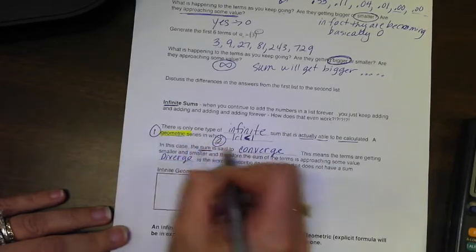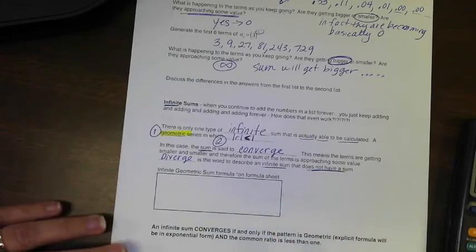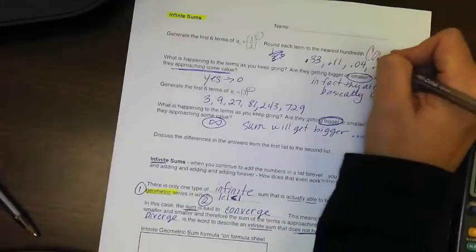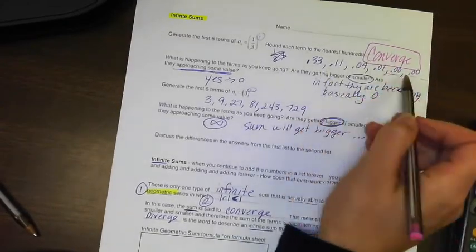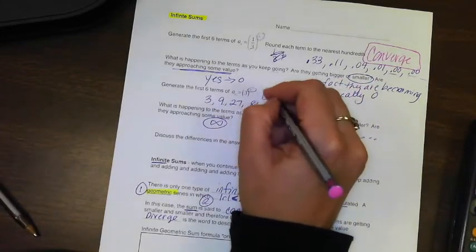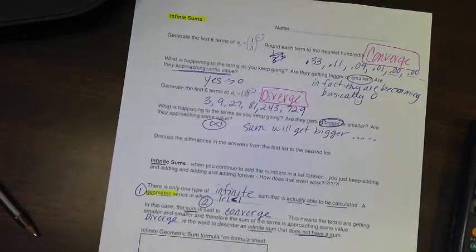Diverge is the word to describe an infinite sum that does not have a sum, like this one. So this would converge because the numbers are all getting smaller and smaller and smaller, so you can just add them together. This diverges because the numbers are getting bigger and bigger and bigger, and therefore the sum is getting bigger and bigger and bigger.